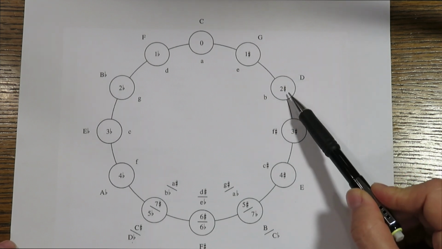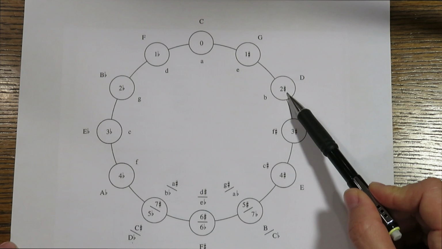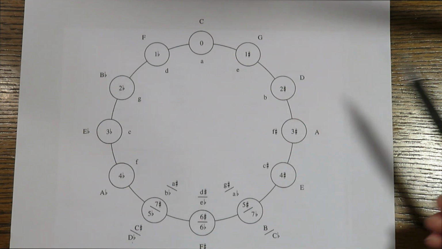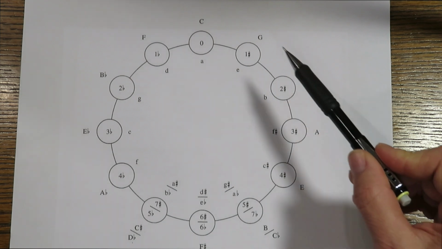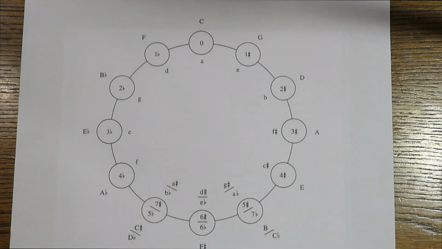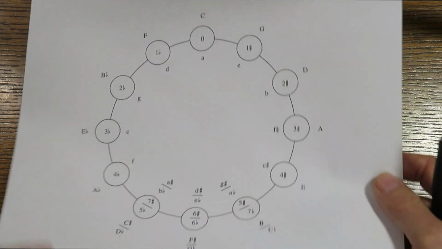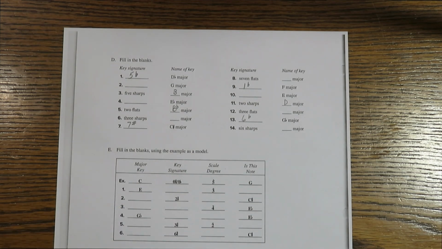Like D major has 2 sharps, so D flat must have 5 flats. It always will equal 7. So that's another trick that you can use. Now, it'll only equal 7 because there's 7 notes in the scale, right?